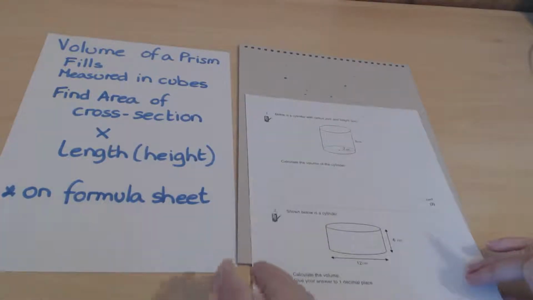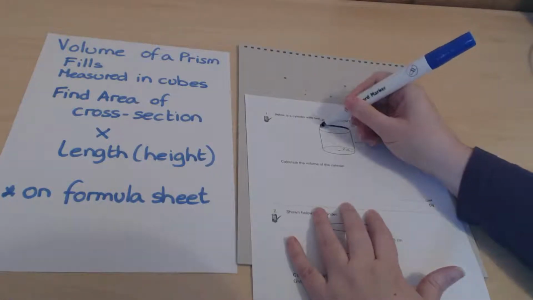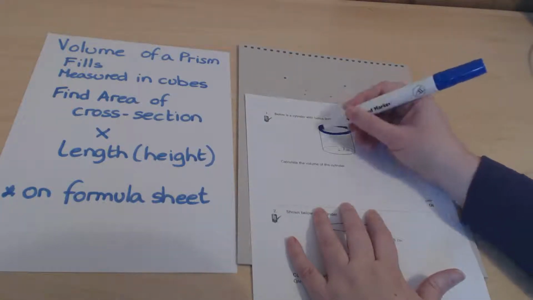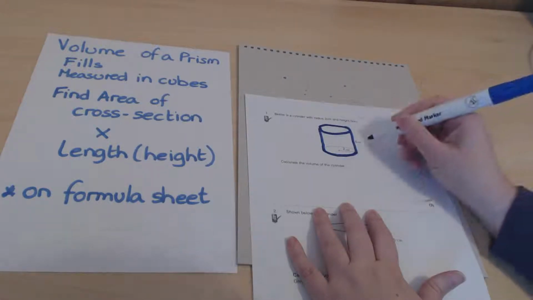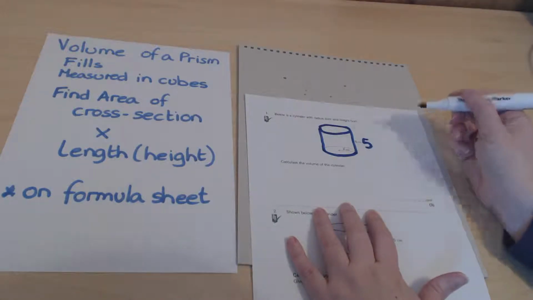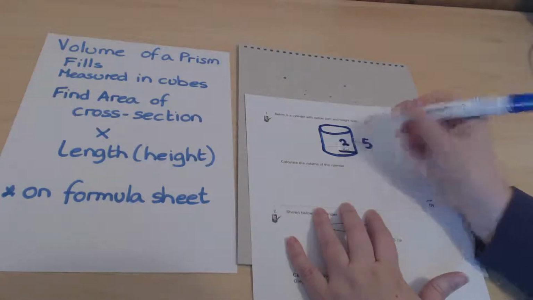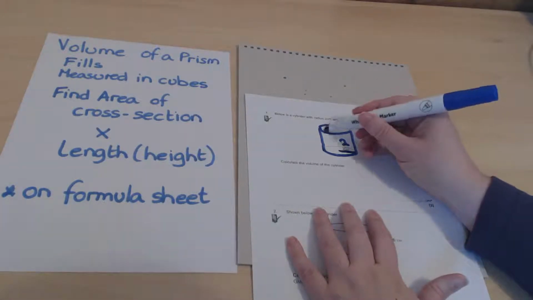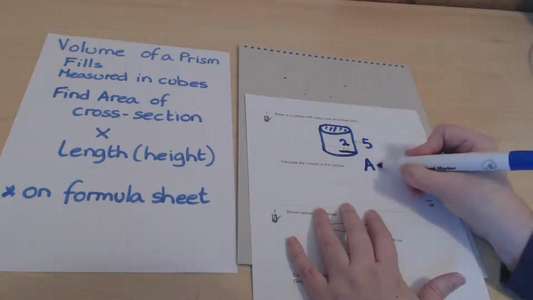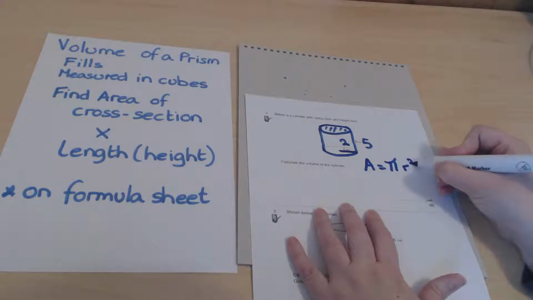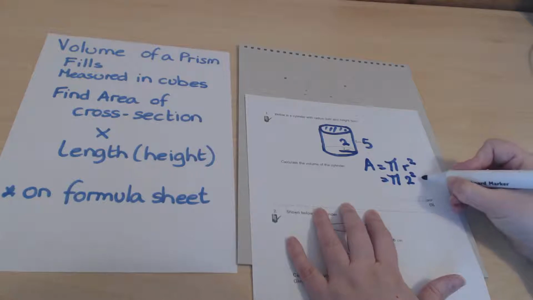Okay, so the one shape we haven't had yet is the cylinder. So let's just do a couple of cylinder examples. So again, hopefully you can pick this out. So here's our cylinder here, and it's telling us that it's 5 centimeters high, and then it's given us the radius inside here as being 2. So this time our cross section here is a circle, and the area of a circle is pi r squared.